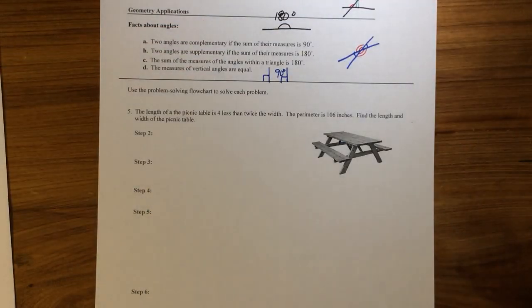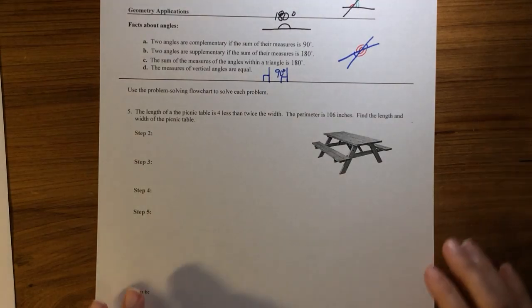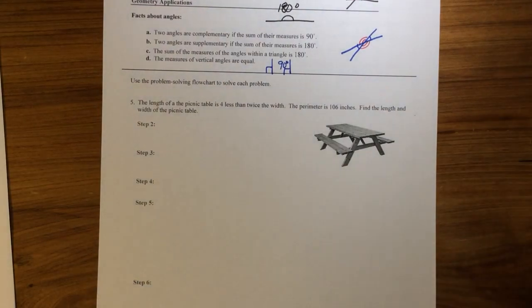Okay, so back to the actual problem. Here we've got a picnic table. Find the length of the picnic table. The length of a picnic table is 4 less than twice the width. The perimeter is 106 inches. Find the length and width of the picnic table.